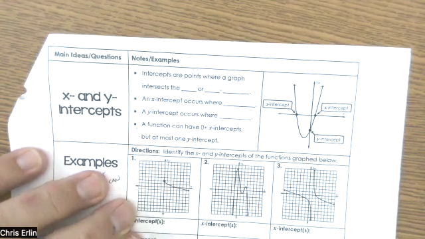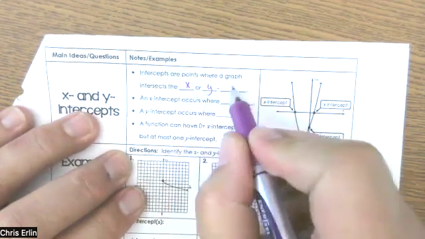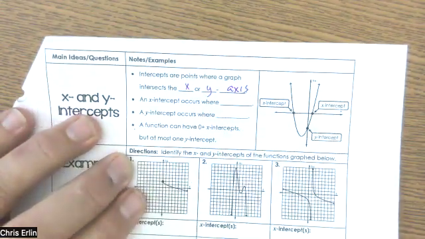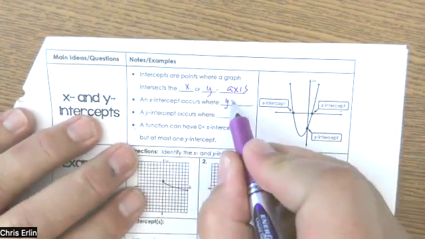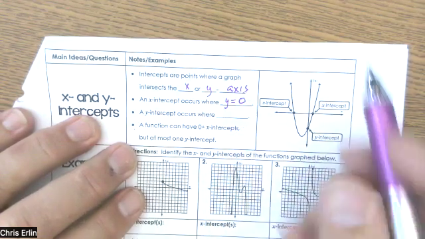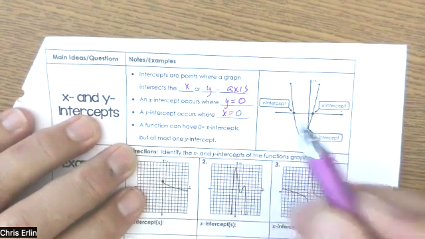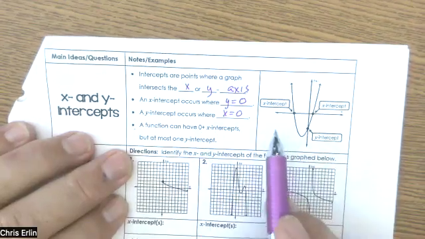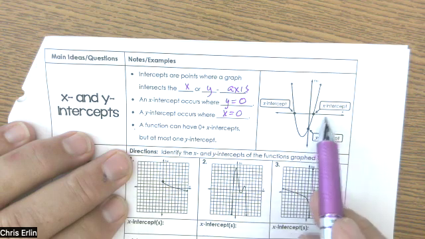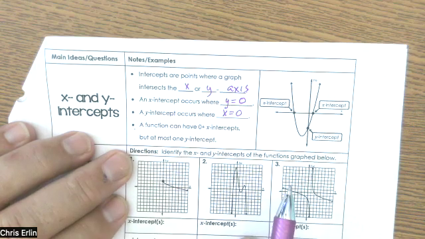Okay, last page. X and Y intercepts. Intercepts are points where a graph intersects the X or Y axis. An x-intercept occurs where y equals what? 0, good. And the y-intercept occurs where x equals 0. And a function can have 0 or more x-intercepts. Remember, in your polynomials, you might have a 5th-degree polynomial, or it could have 5 x-intercepts, but it'll always have at most 1 y-intercept.